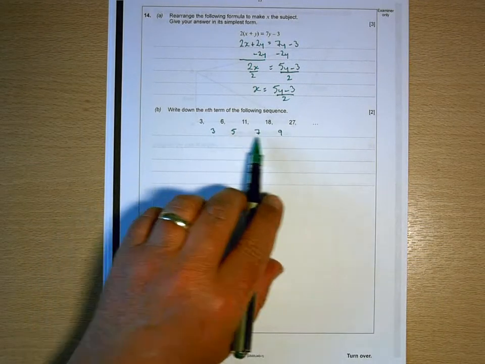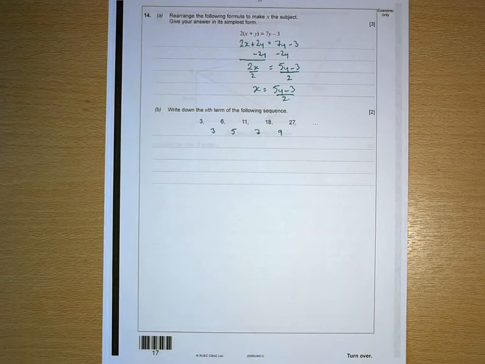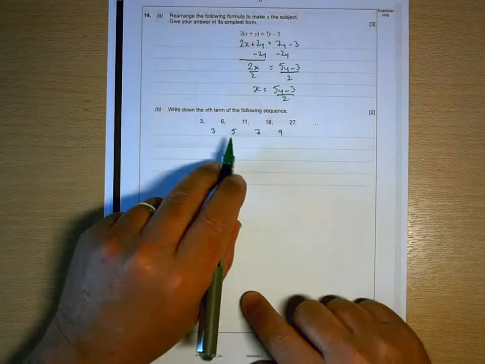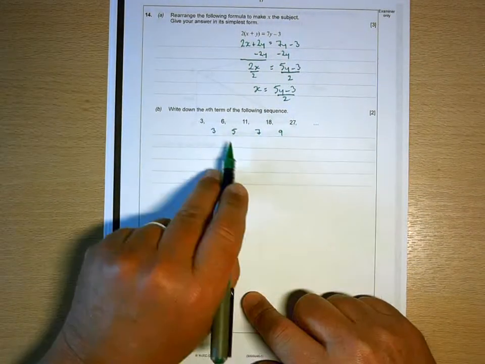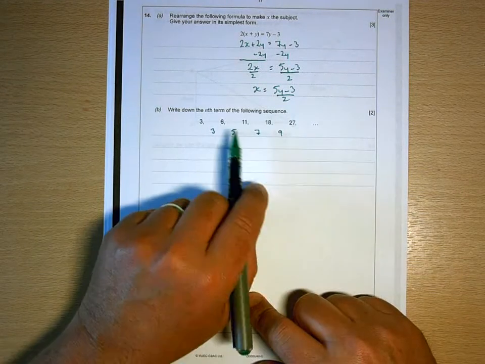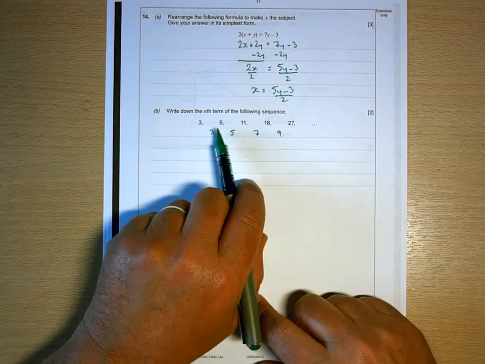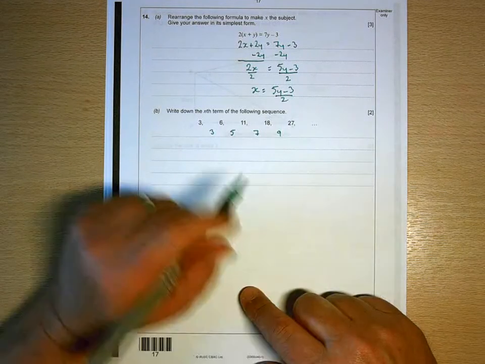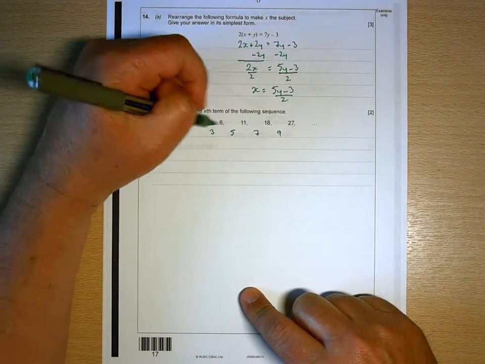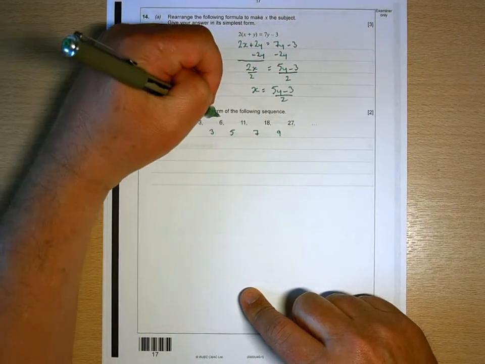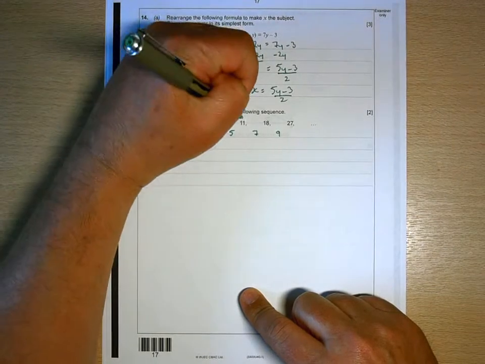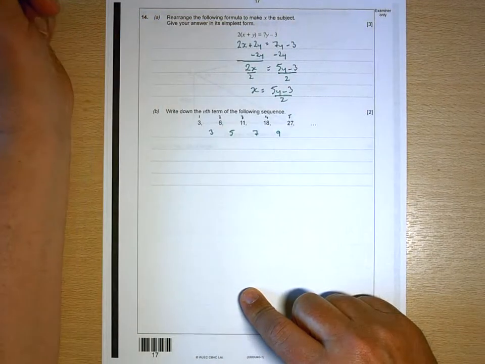When those numbers aren't the same, but their differences are the same, 2, 2, 2, 2, that's telling you it's not linear, it's going to be an n squared rule. So what we do now, the positioning is just first term, second term, third term, fourth, fifth.